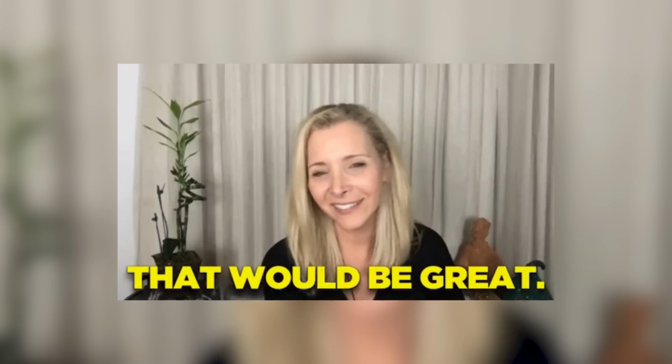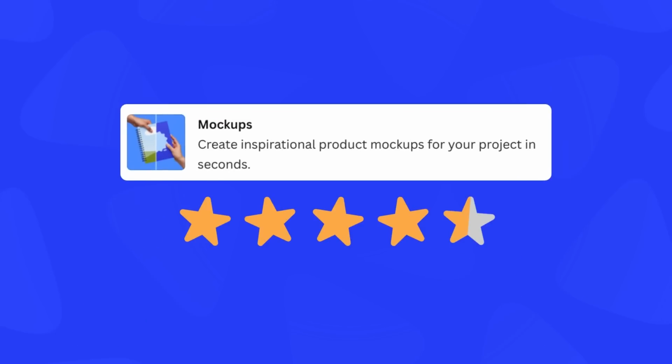Maybe the possibility to create your own mockup from any image you find. So let's say I find a car in the Canva library, and I want to brand this car with my logo. I could turn that car into a mockup. I believe this is coming. It's not there yet, but it's still very good. And that is why I'm giving Mockups a 4.5 out of 5.